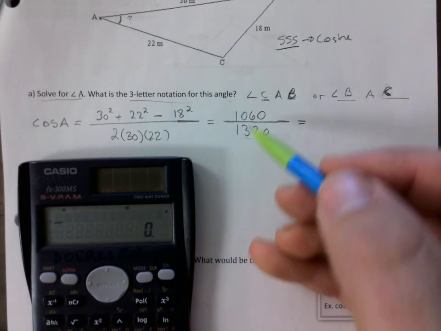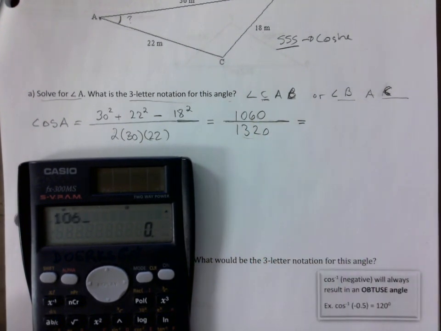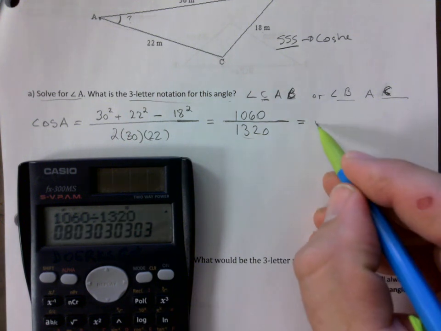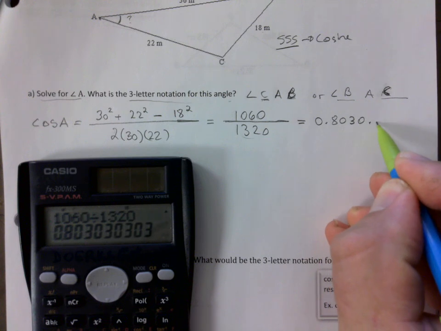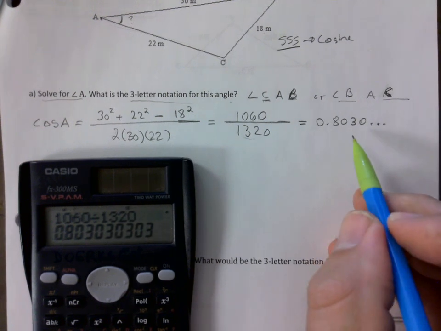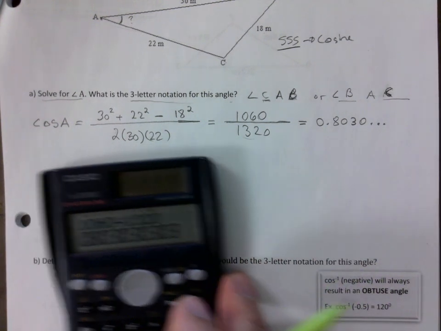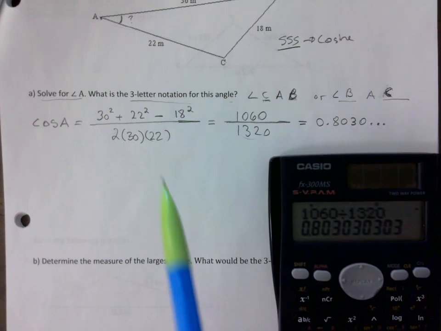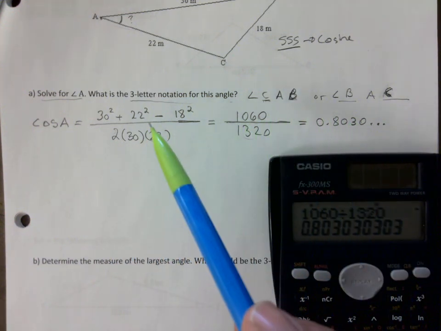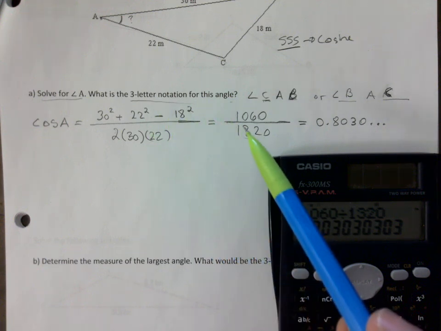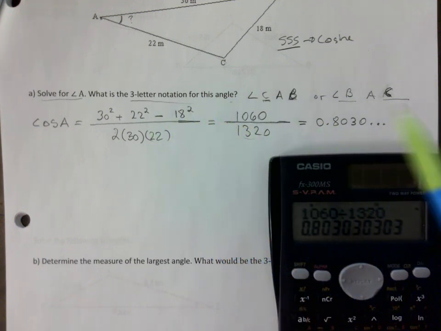So now let's divide these two. 1,060 divided by 1320. You get 0.803, and it keeps going. Do not clear that from your screen. Leave it on your screen. There's nothing wrong with this many equal signs. We're kind of reducing this ugly fraction and turning it into a decimal.